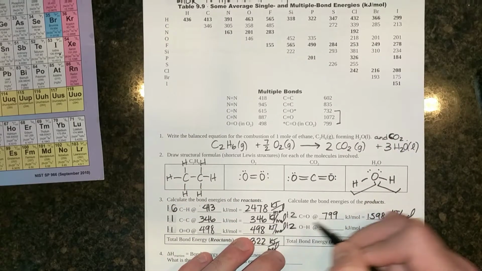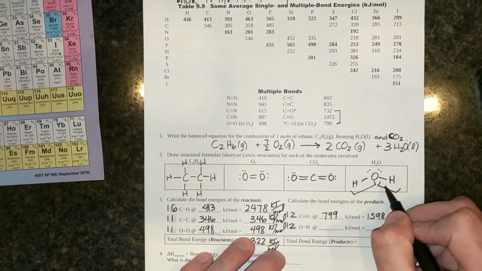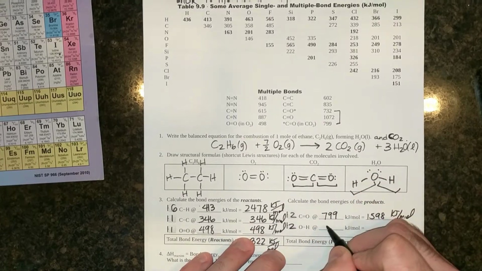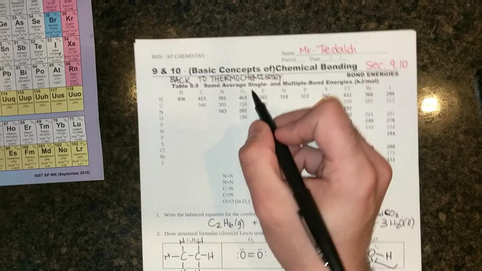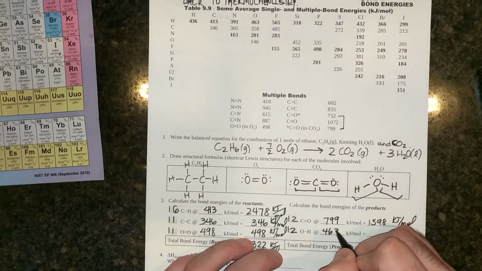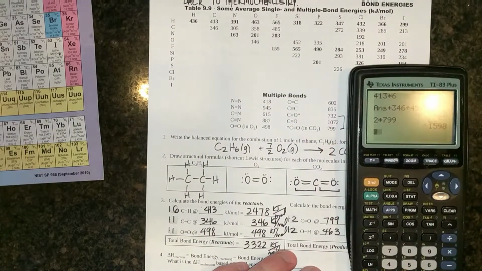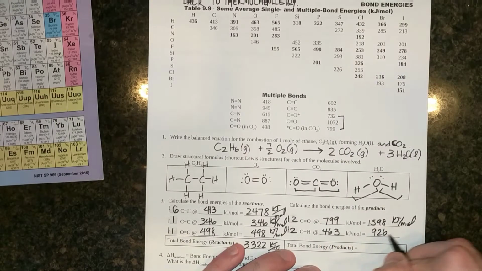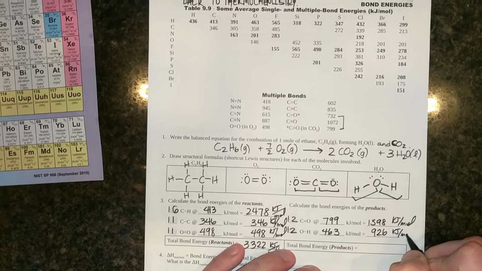And there are two OHs, be careful, OH over here and OH over here, just like there was a CO over here and a CO over here. And each OH is 463. So I'm going to do my 2 times 463, and I get 926 kilojoules per mole.